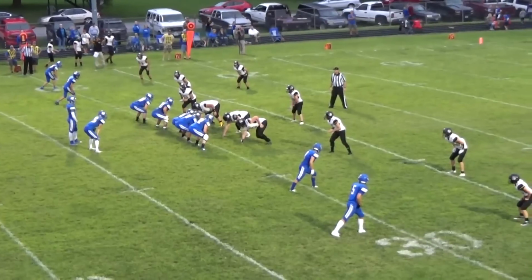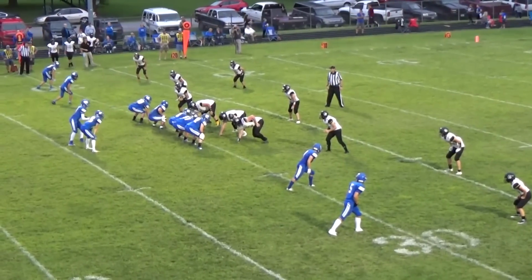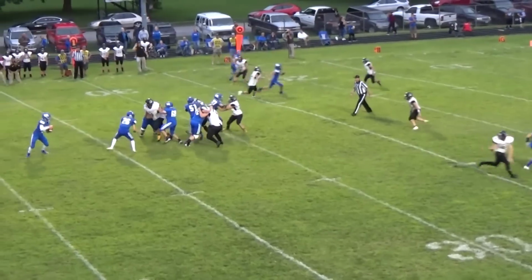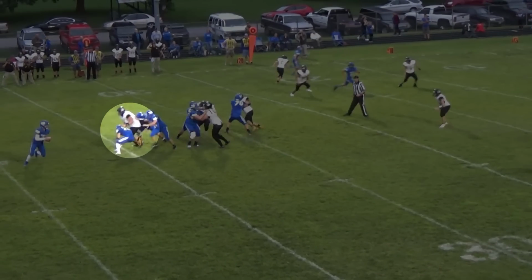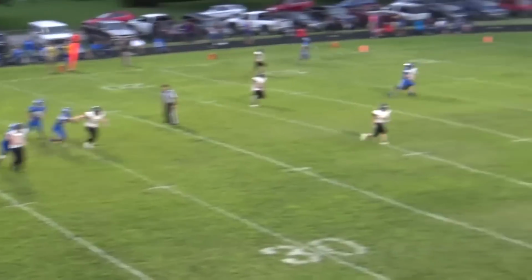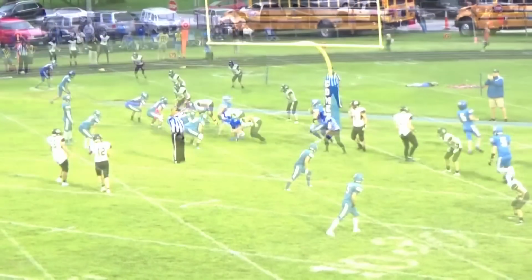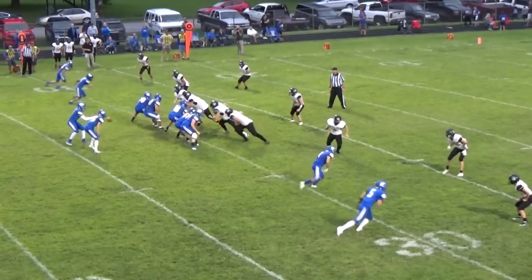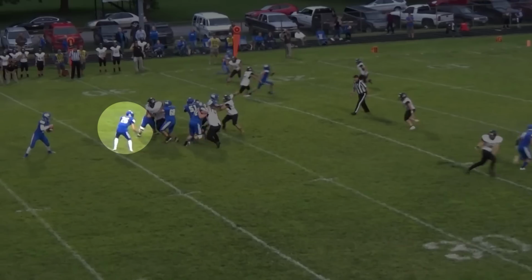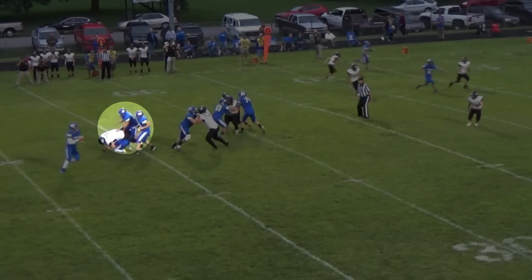Blue number 26 is not on the line of scrimmage at the snap. At no time can he legally block anyone below the waist. This illegal block below the waist must be penalized. Instead of a touchdown, we should have a 1st and 30 at the 50-yard line, as this penalty will be enforced at the spot of the foul, which was the 35-yard line.